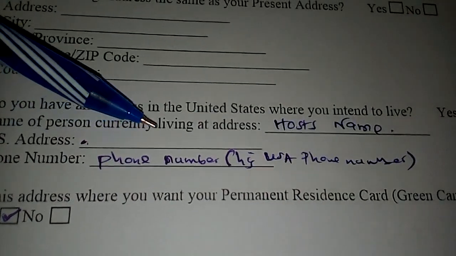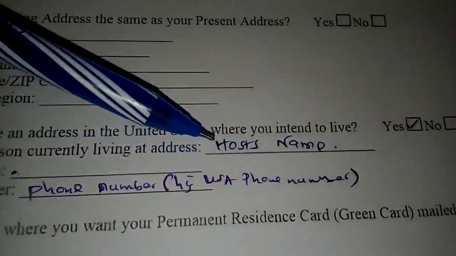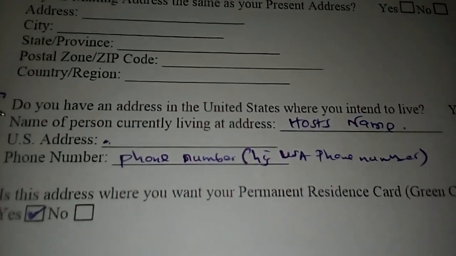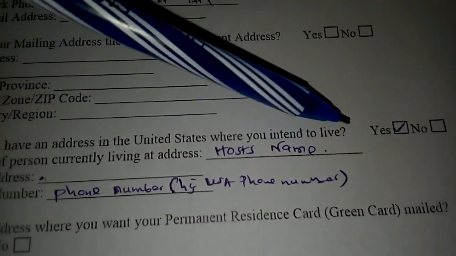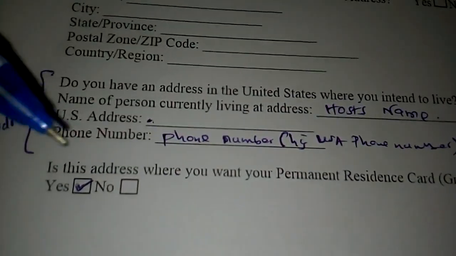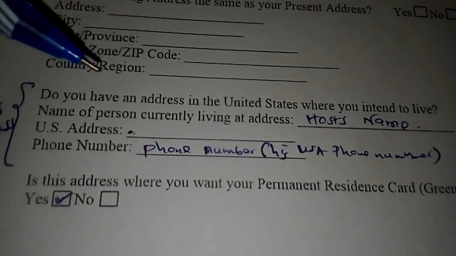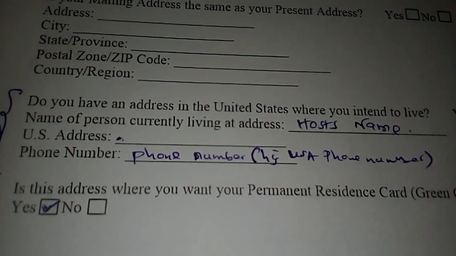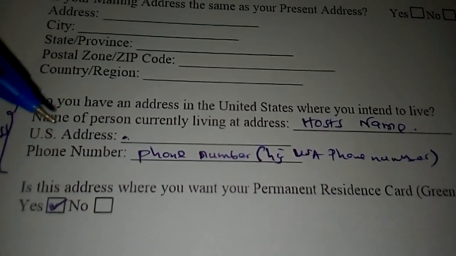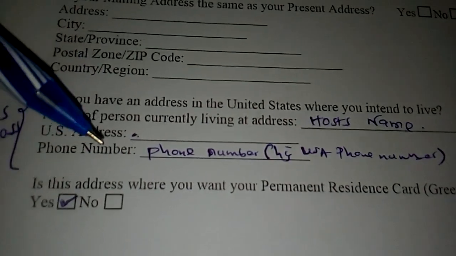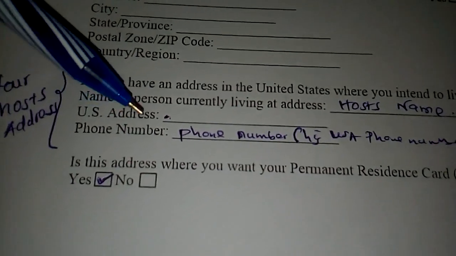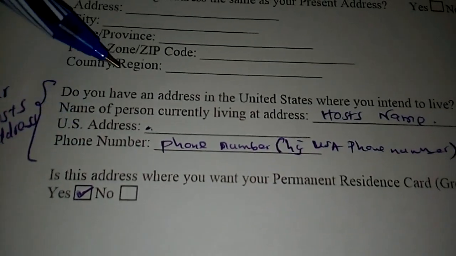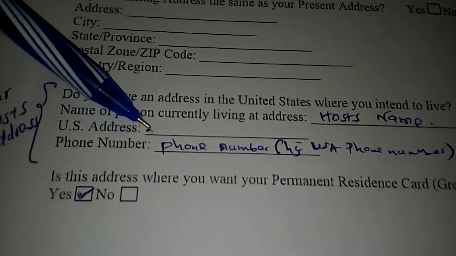The name of the person currently living at the address that you have given in the question, and then the address itself here, and then the phone number of the person living at that address.